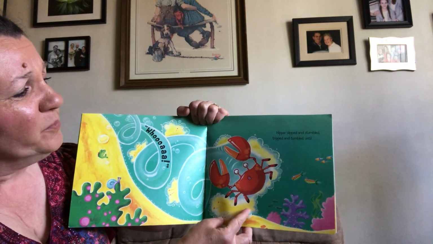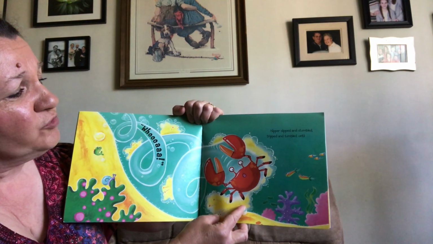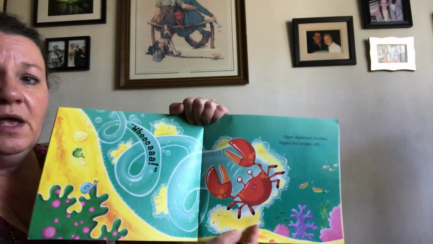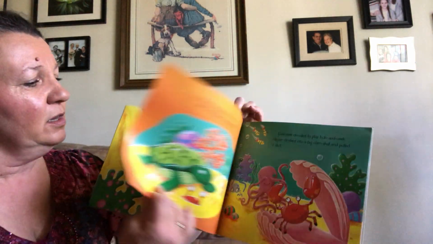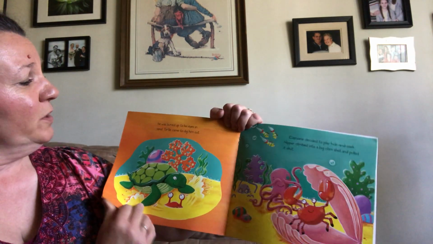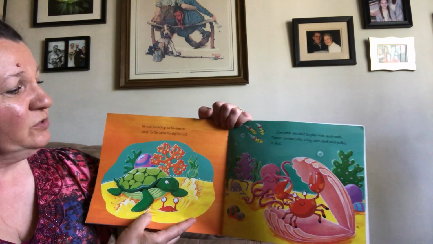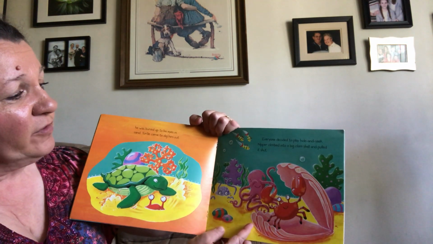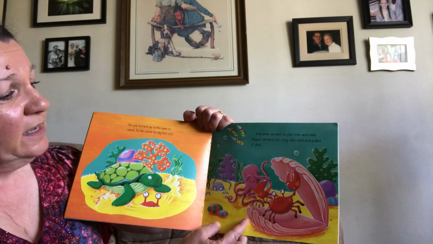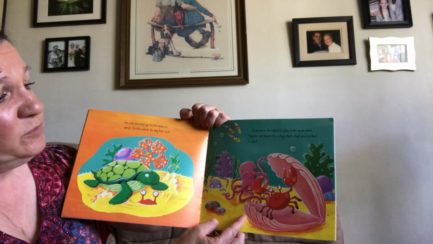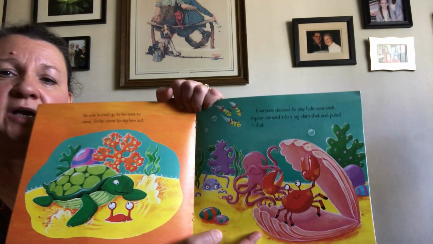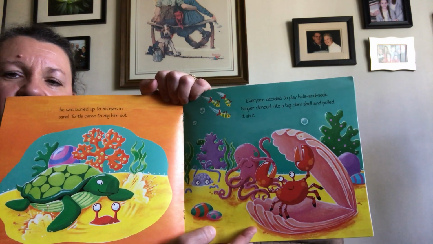Whoa! Nipper slipped and stumbled, tripped and tumbled until he was buried up to his eyes in sand. Turtle came to dig him out. Everyone decided to play hide and seek. Nipper climbed into a big clamshell and pulled it shut. Looks like a good hiding place, doesn't it?